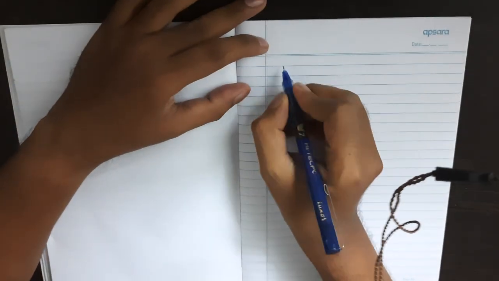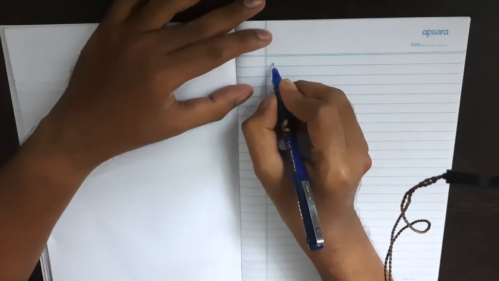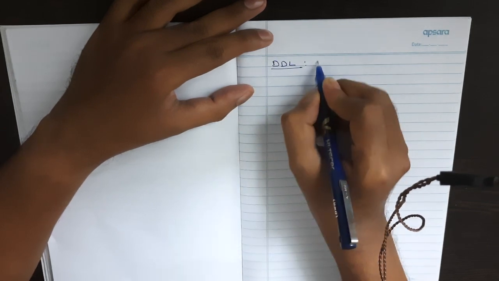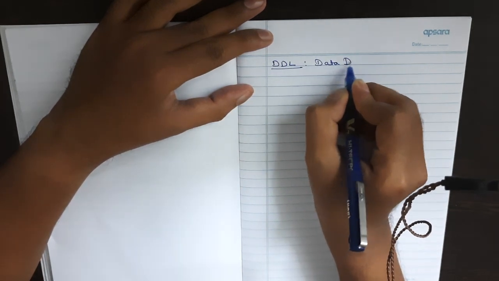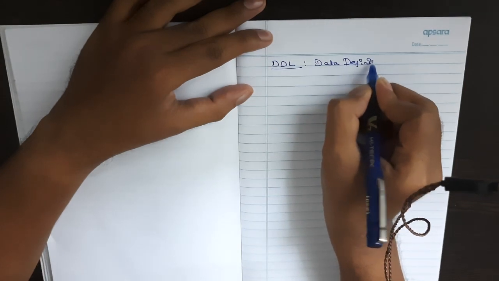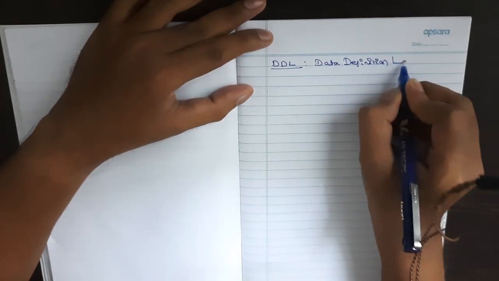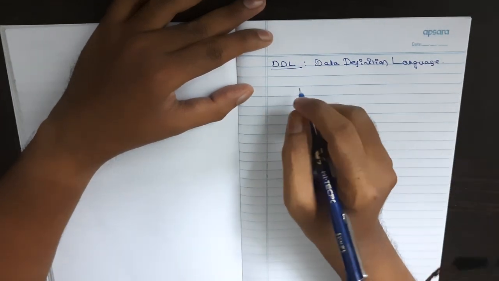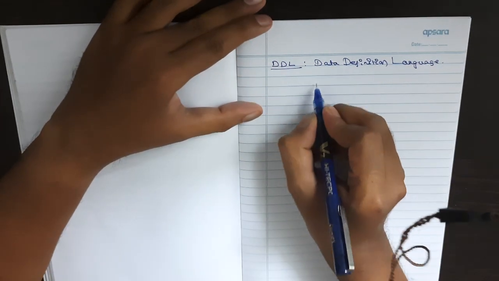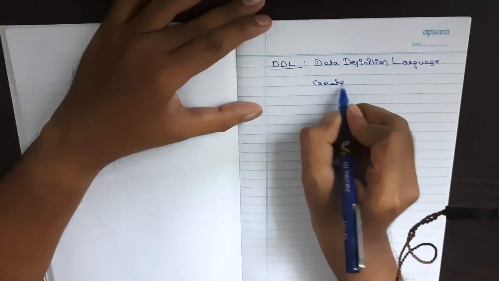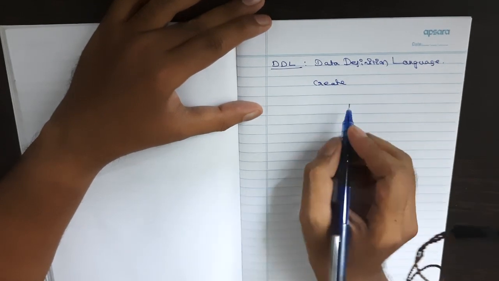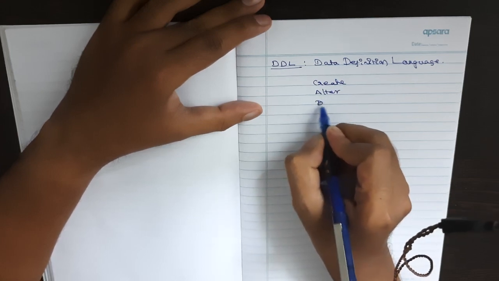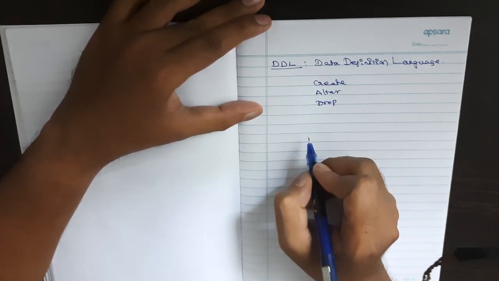The next concept is a DDL command, which is data definition language, which will support creating a structure, altering a structure, and dropping a structure.